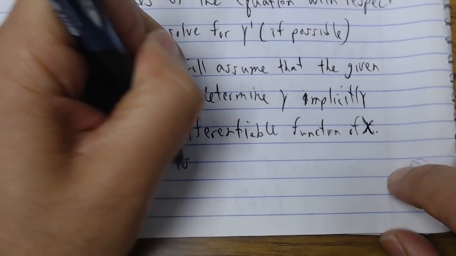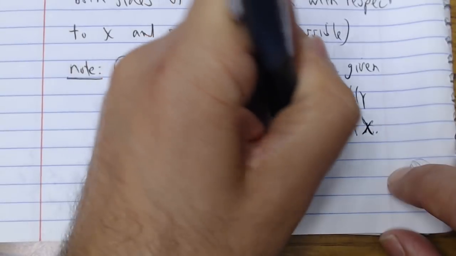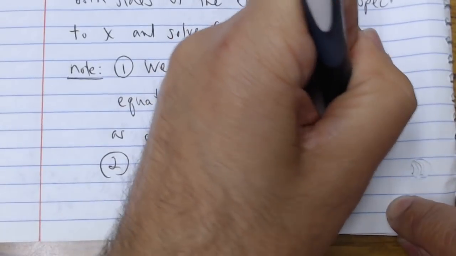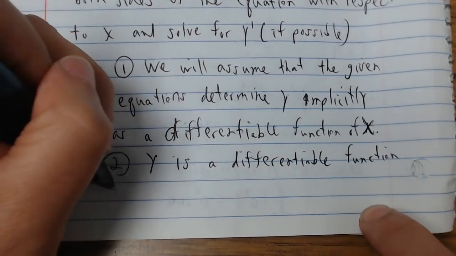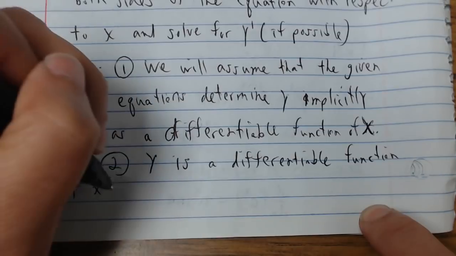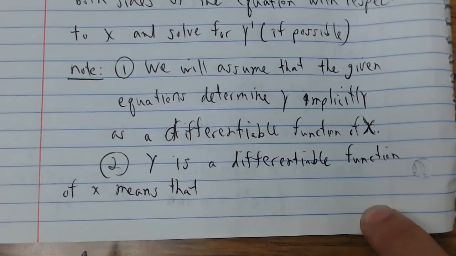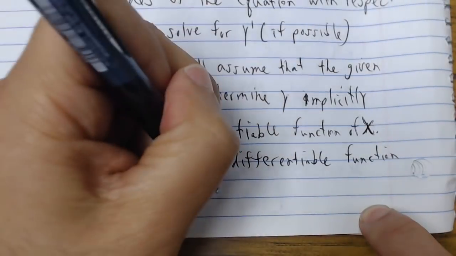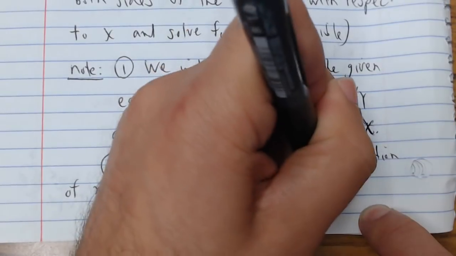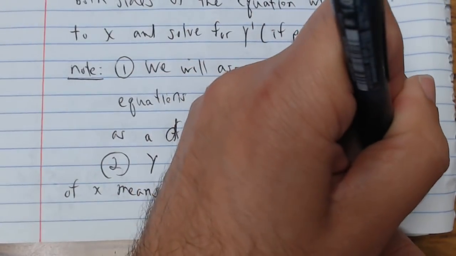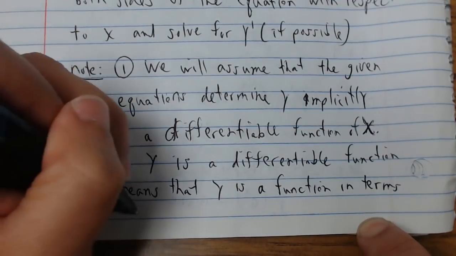So in other words, y is a differentiable function of x means that y is a function in terms of x.